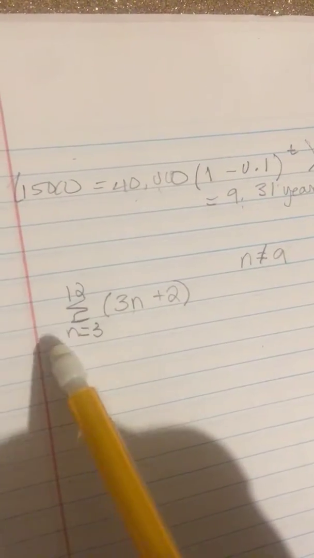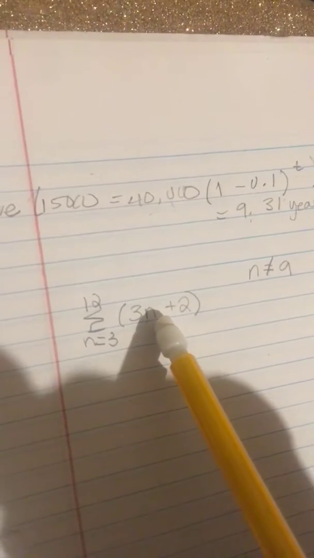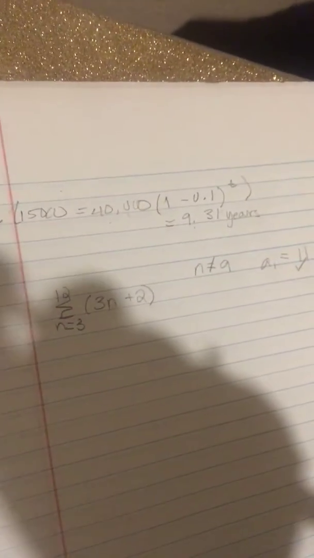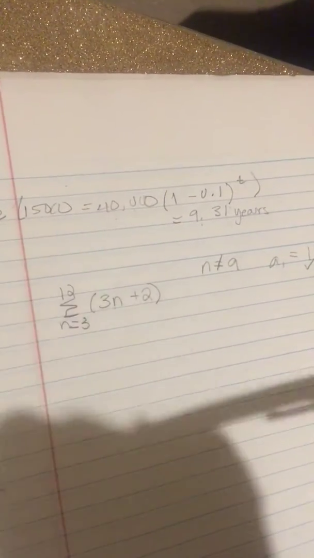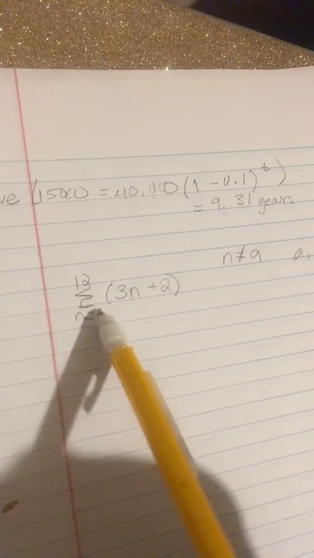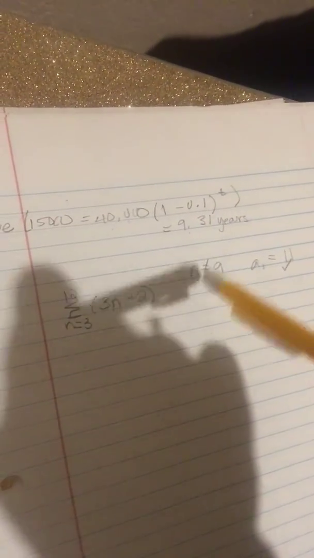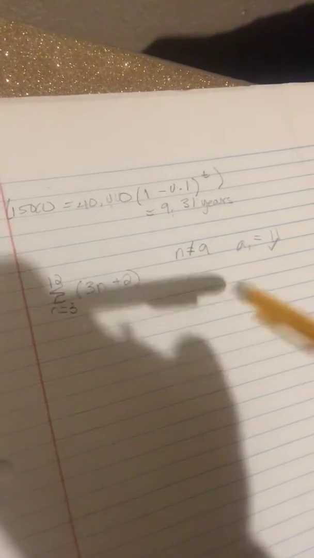If we try to find n, you would have to subtract 12 and 3, and that should give you 9. But you have to add that extra 1 to include 3, and that makes n equals 10. So n does not equal 9.